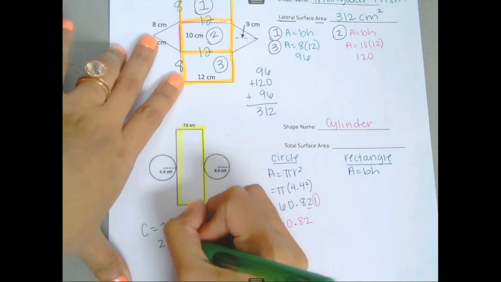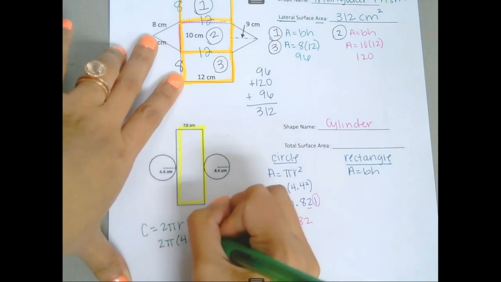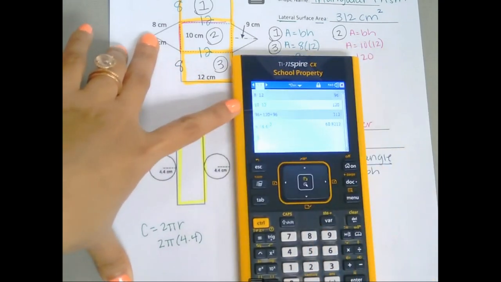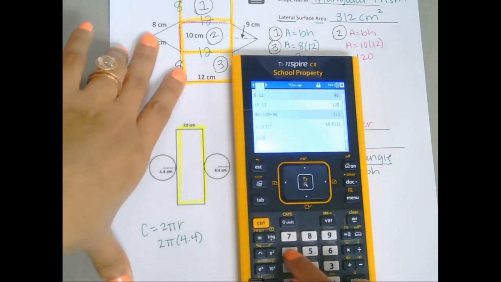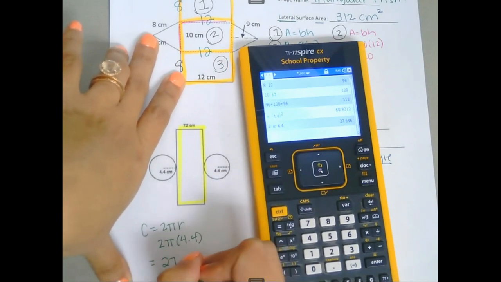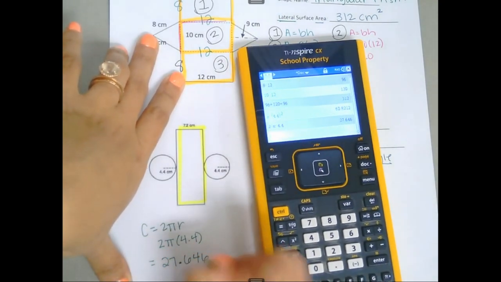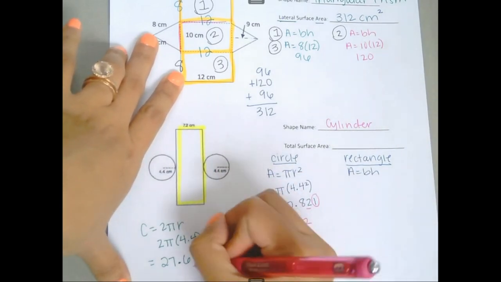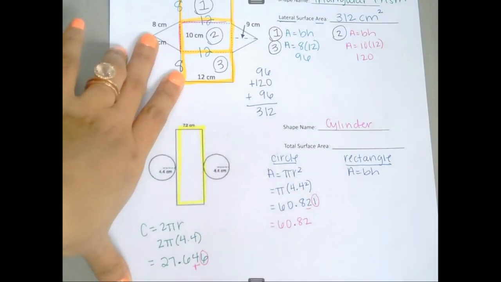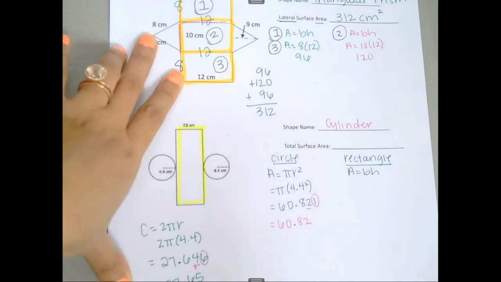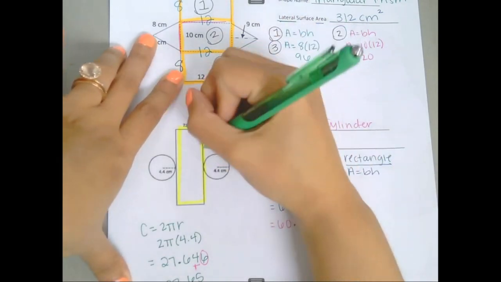So 2 times pi times 4.4. This will give me how long my rectangle is. So 2 pi 4.4 is 27.646. So if I round this, that 6 tells me to round up. So 27.65. So that is my length on my rectangle.